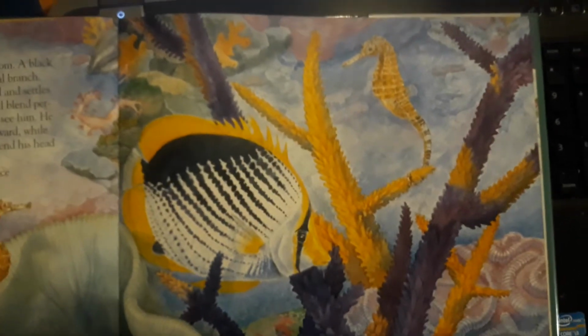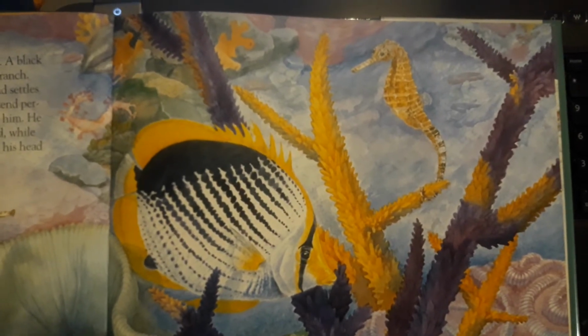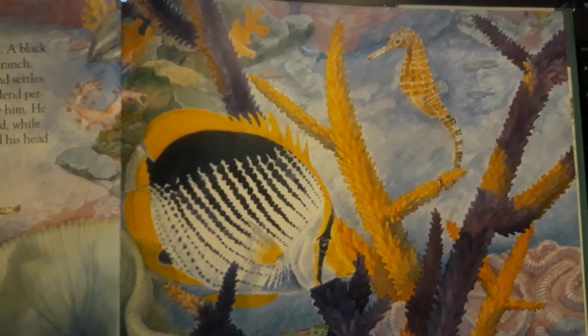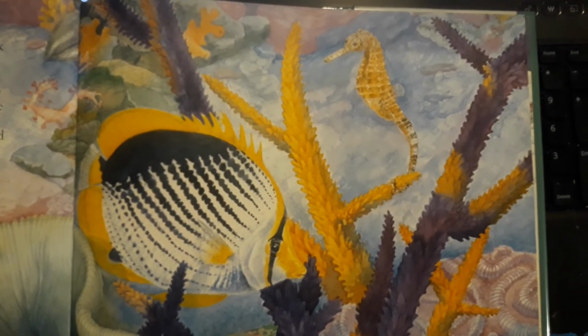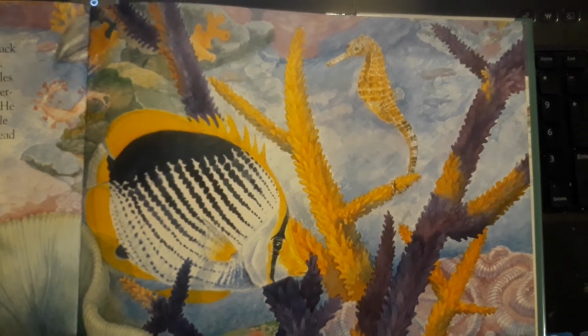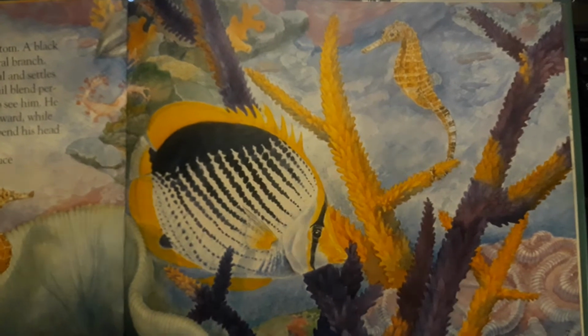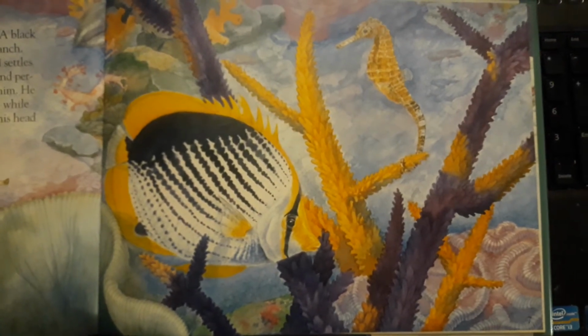Ooh, look here. A tigerfish extends its foot and glides across the bottom. A black-backed butterfly fish swims and nibbles on the tip of a coral branch. Then the butterfly fish slips under the edge of a piece of coral and settles for the night.